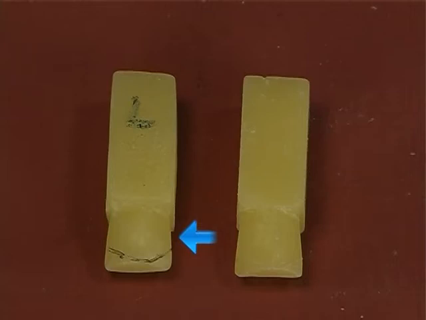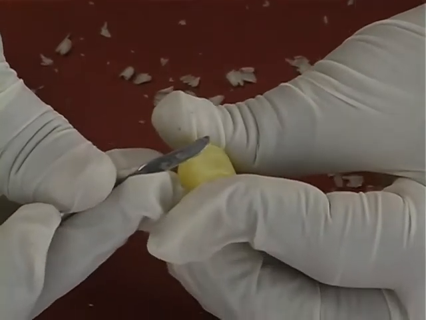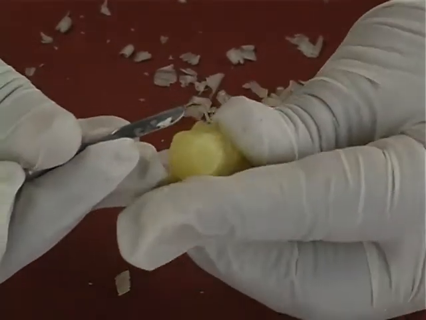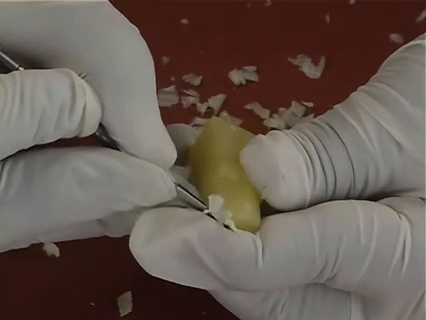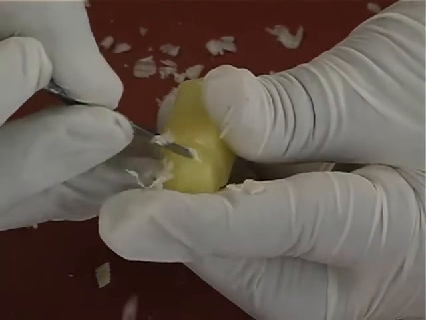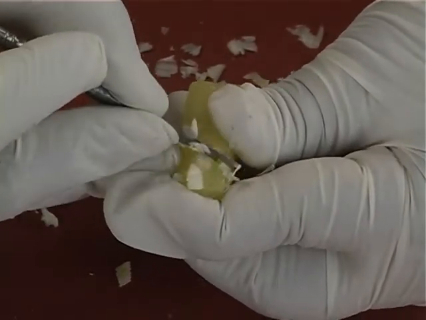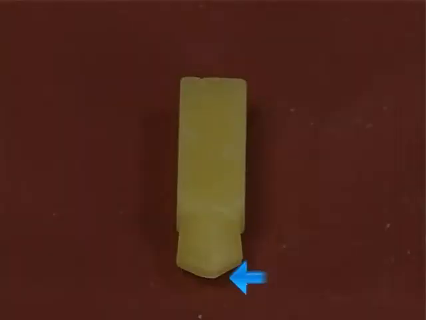The cuspal slopes should be such that the mesial slope is short and the distal slope is long. Now the cuspal slopes are carved by removing the wax near the incisal third, following the cuspal outlines. This is the labial aspect showing the carved canine cusp, cuspal slopes and the canine ridge.